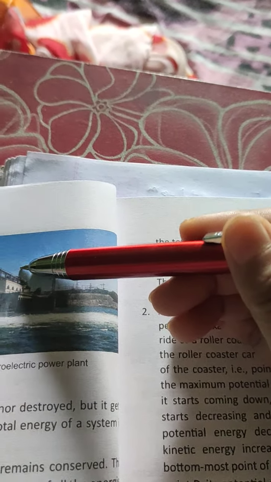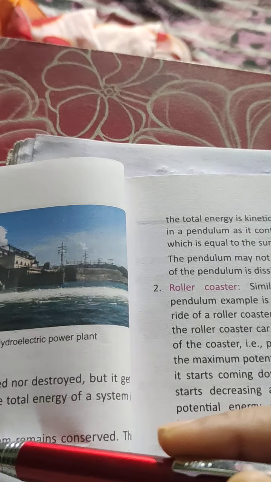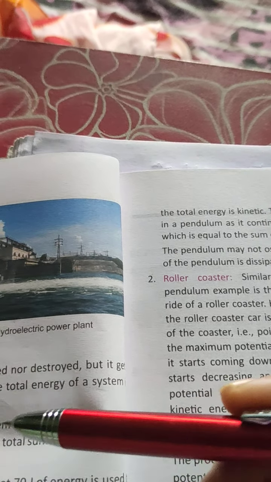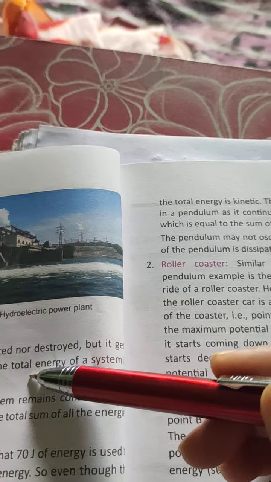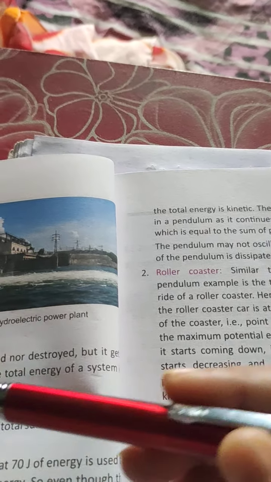Okay children, how can we conserve energy? The law of conservation of energy states that energy can neither be created nor destroyed, but it can be converted from one form to another. The other way to state the law is that the total energy of a system is always conserved.